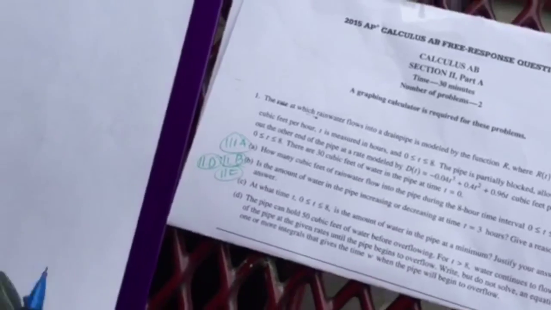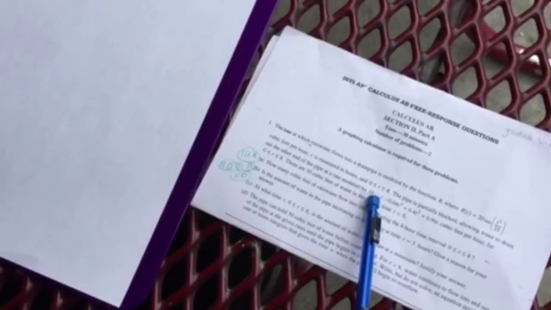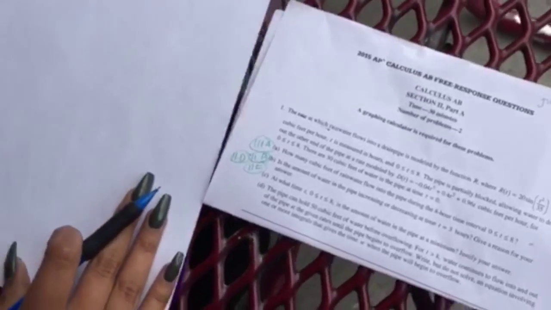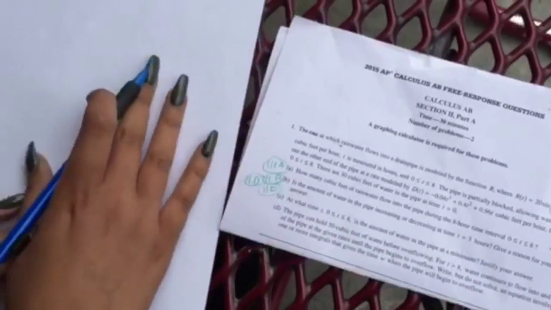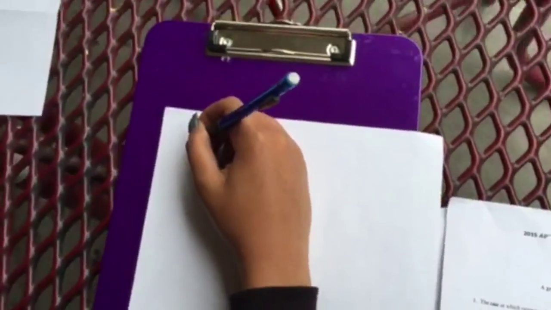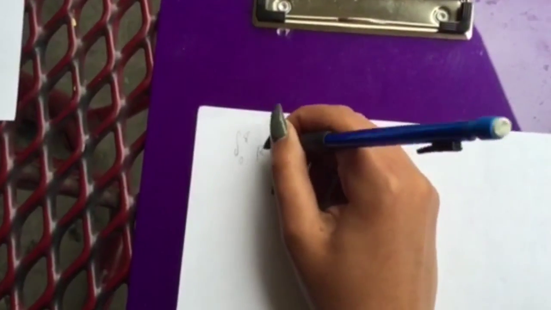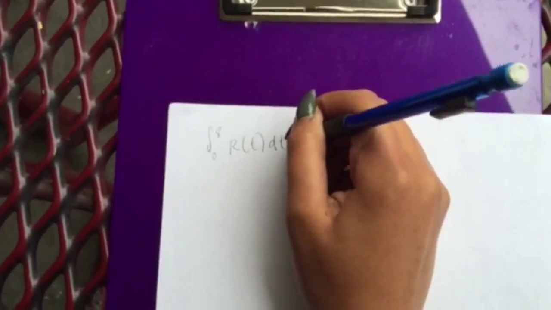So we know that water is flowing in with the equation of r of t, and some of it is getting out by d of t. So A is how many cubic feet of rainwater flow into the pipe during the 8-hour time interval. And because we're figuring this out, we need to use the integral from 0 to 8, and since it's how much is flowing in, we're going to use the equation r of t dt.